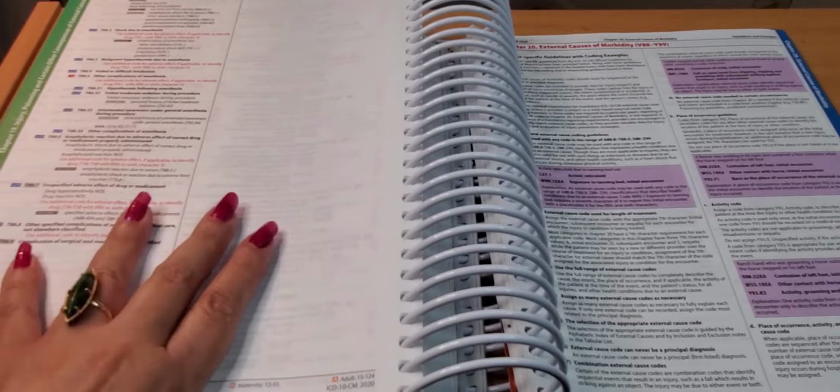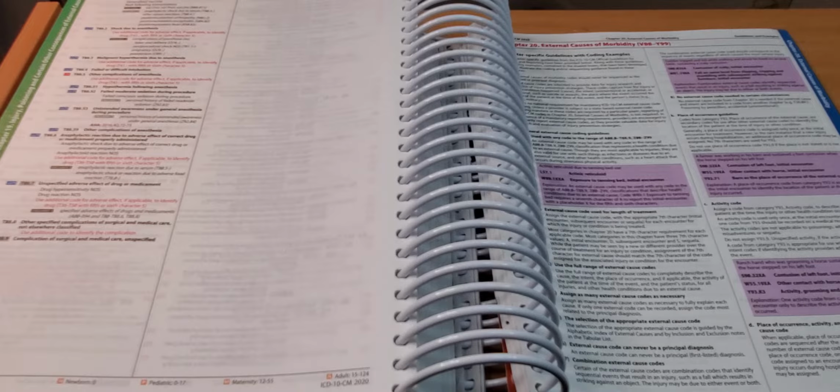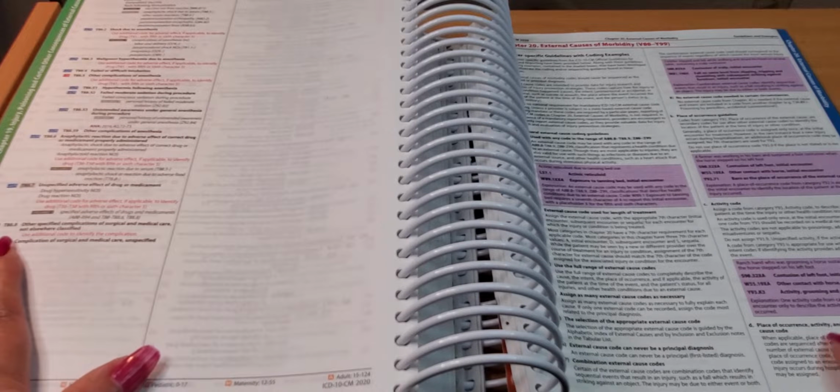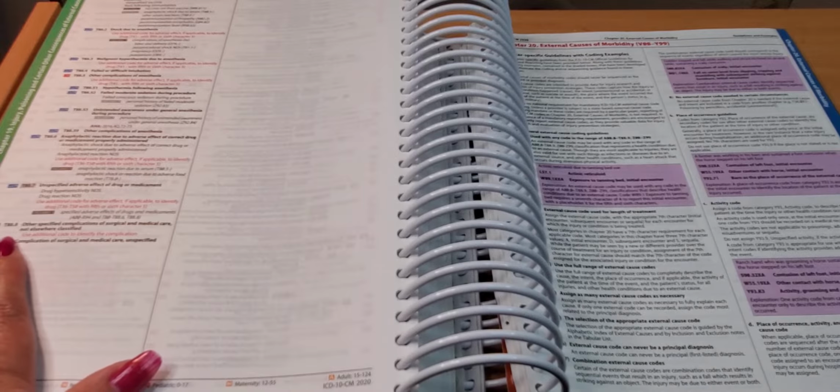One other thing I wanted to talk about is that sometimes when you are coding and you see a code, it doesn't quite specifically say what you're looking for. Like punched a wall, it'll say walked into wall. That is the official title of the code, but it doesn't mean that's not what happened, right?